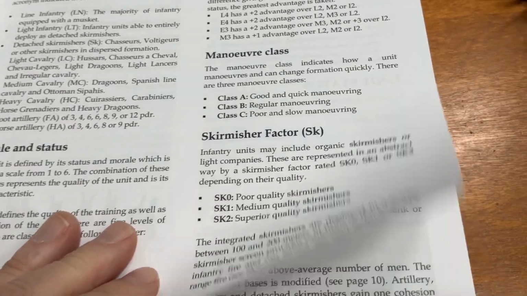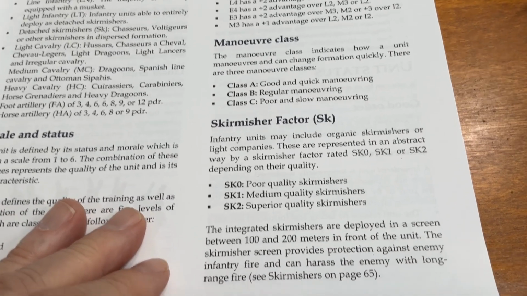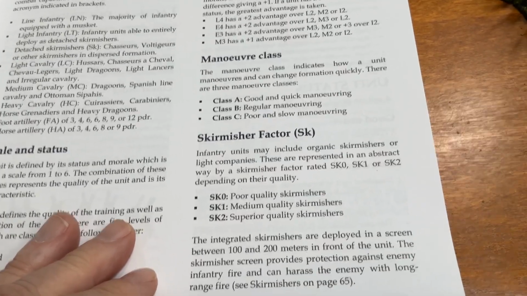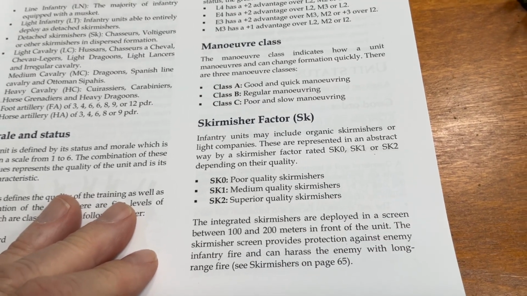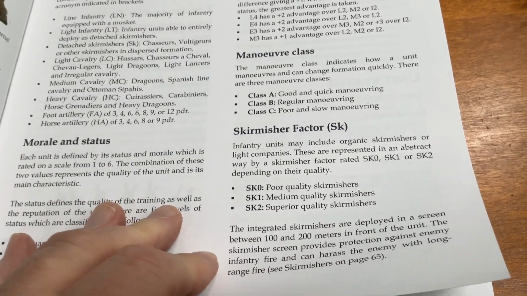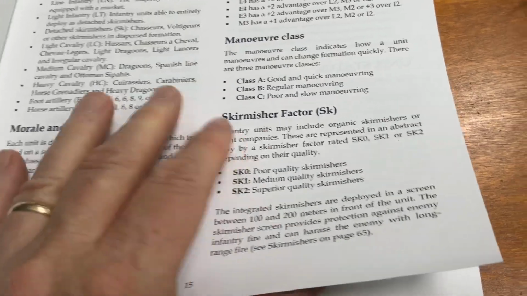For example, Austrian third-rank skirmishers would be SK1. And then you've got your 95th rifles, your higher quality French Léger units, they are SK2. And you basically take what unit they're firing at and you compare the SK numbers.